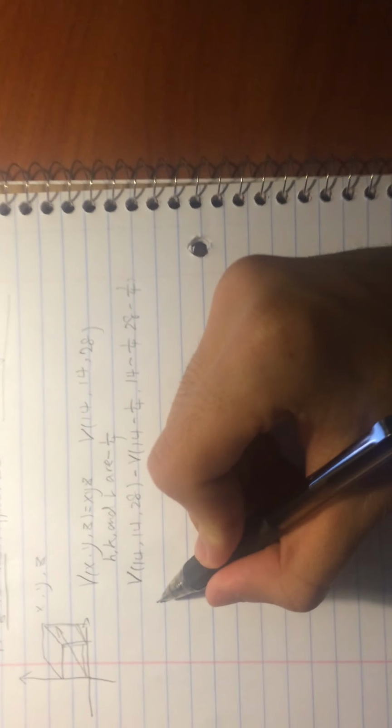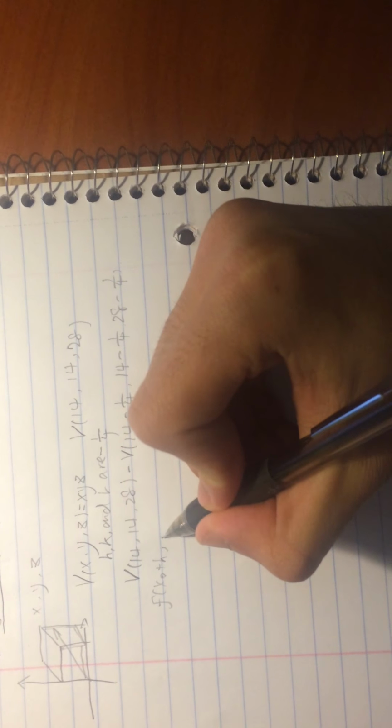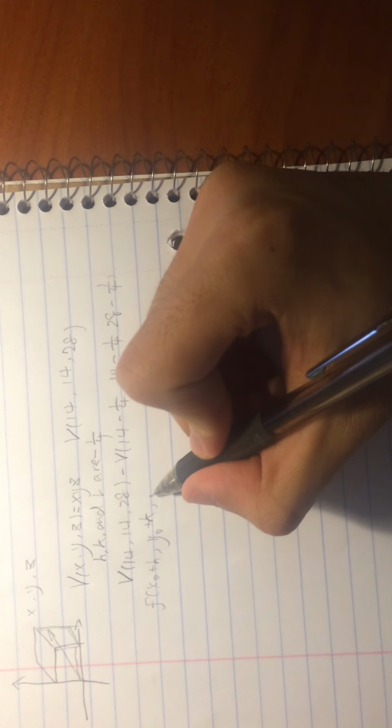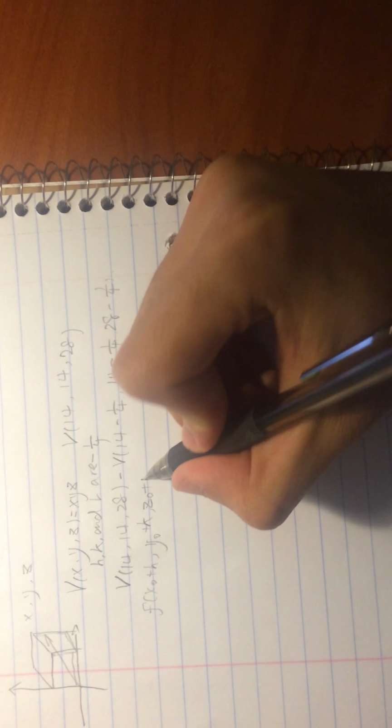The next step, according to the formula, f of x0 plus h, y0 plus k, and z0 plus l equals f of x0, y0, z0 plus fx of x0, y0, z0 times h plus fy of x0, y0, z0 times k plus fz of x0, y0, z0 times l.